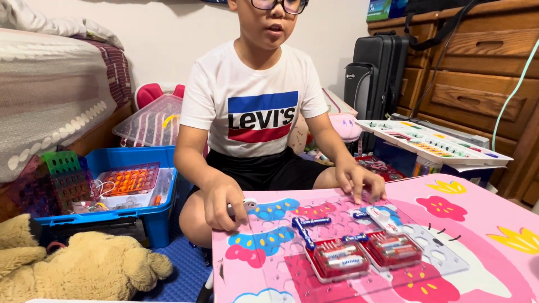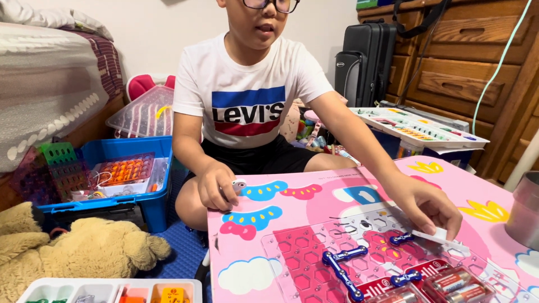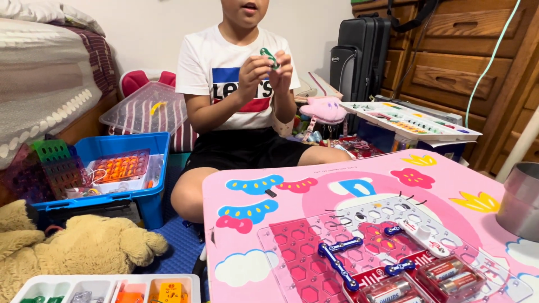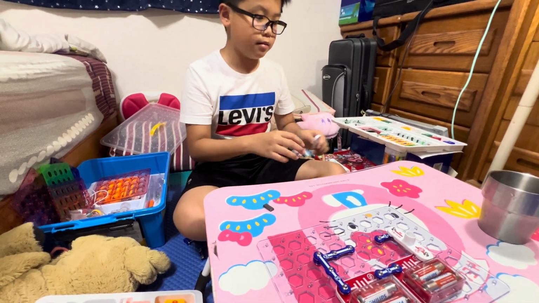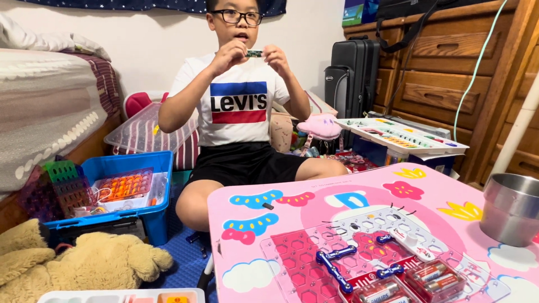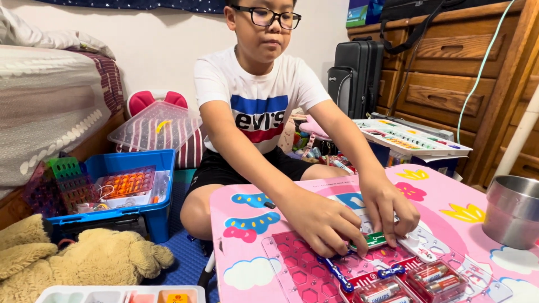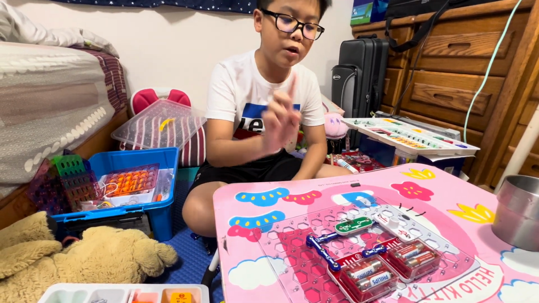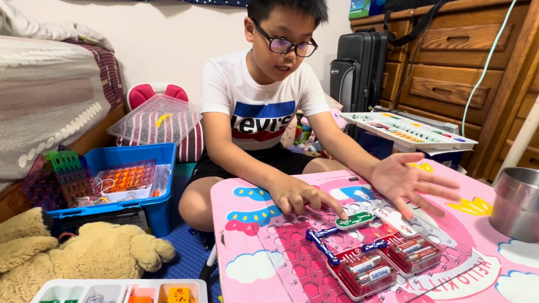There are a lot of switches. Let's take this and let's see. First, the slide switch, so you just slide it. Basic. Next, there is the micro switch. Why is it called micro? I don't know, but when you press it, you see, it lights up.